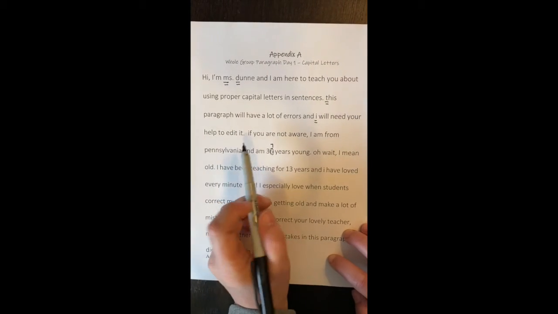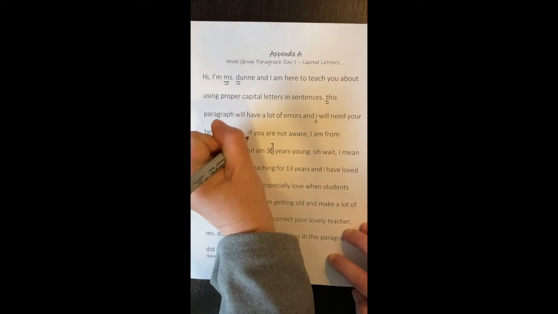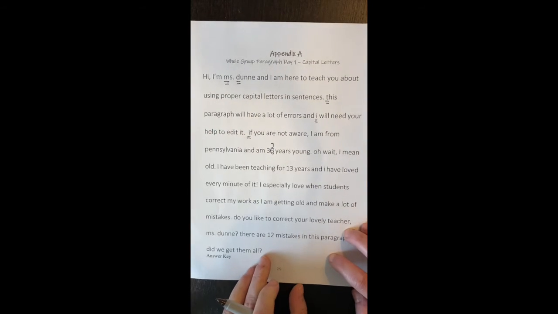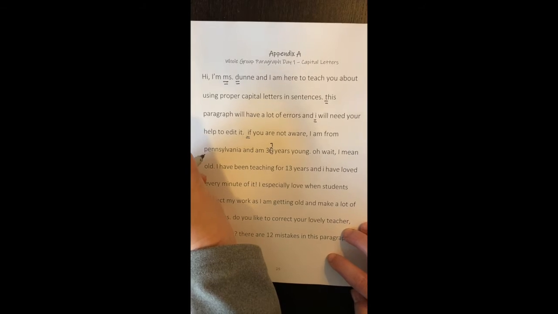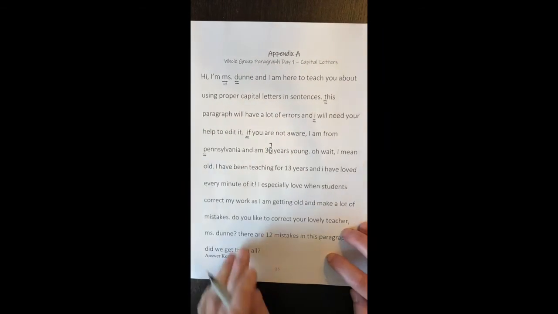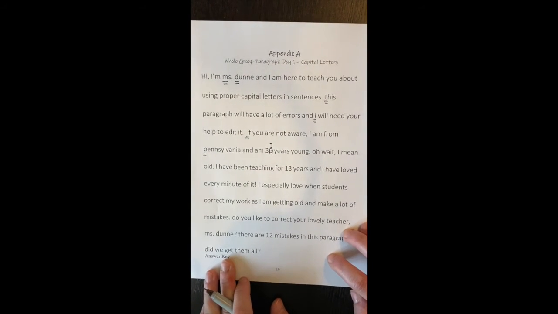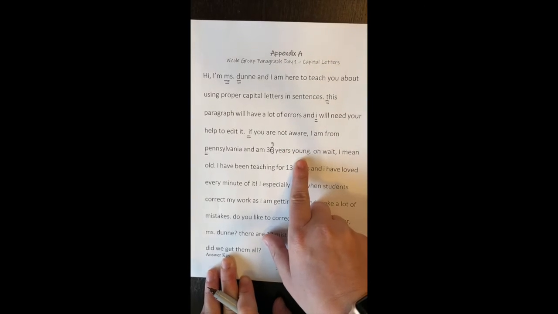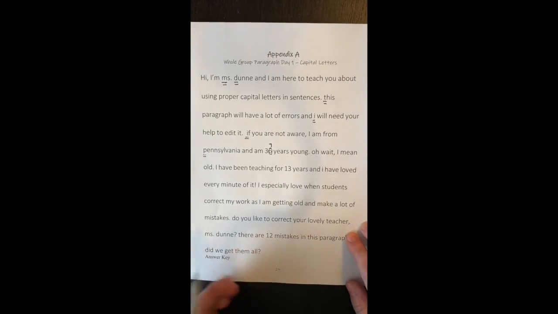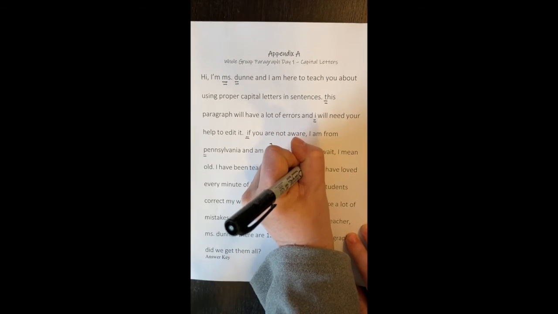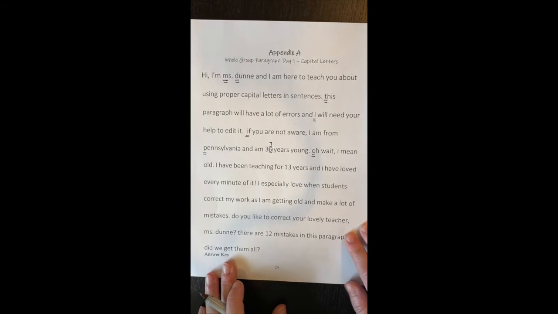So here I'm missing my capital letter. So if you're not aware, I am from Pennsylvania. Oh, Pennsylvania is a proper name of a place. And I am 37 years young. Oh, wait, I mean old. So here's our next sentence already, and I didn't start that with a capital letter.